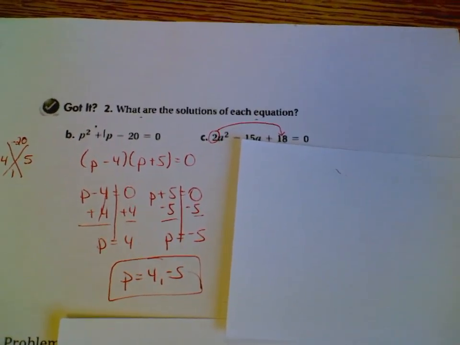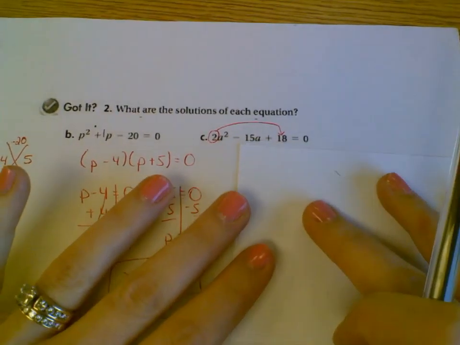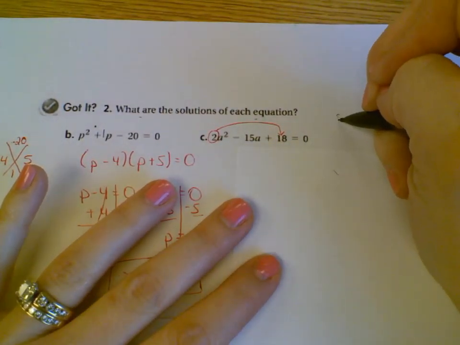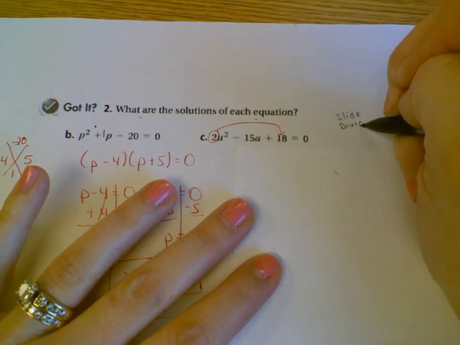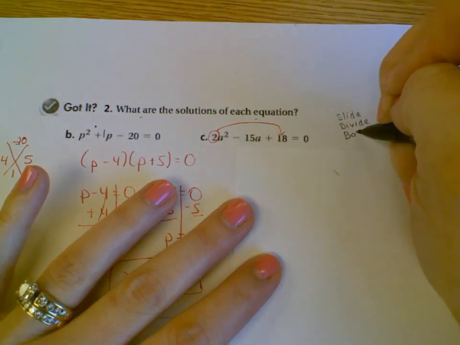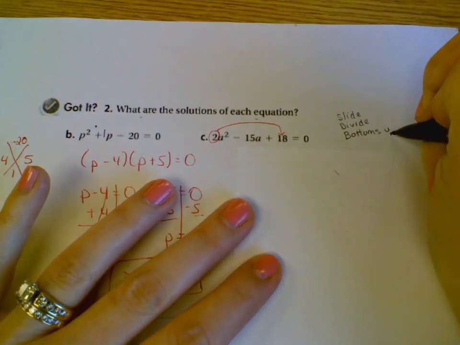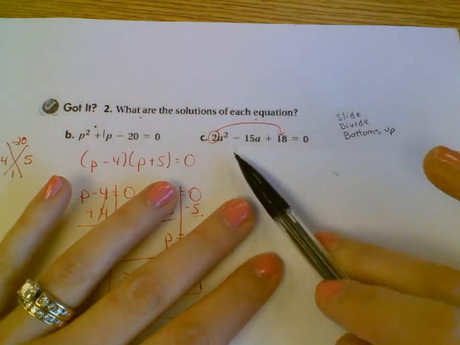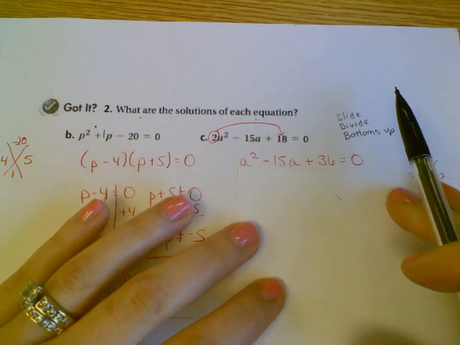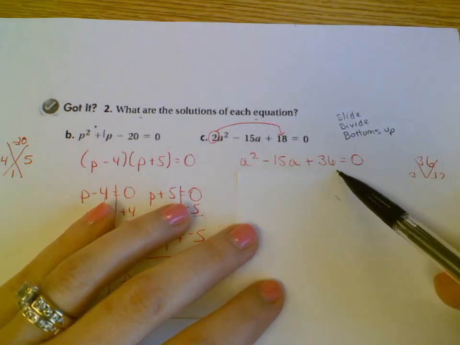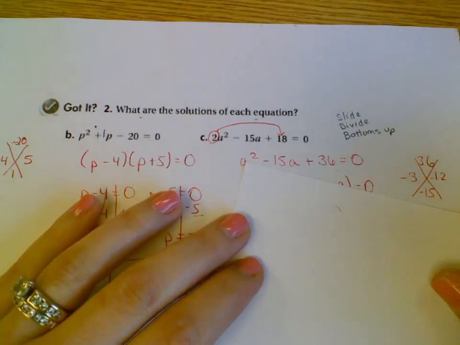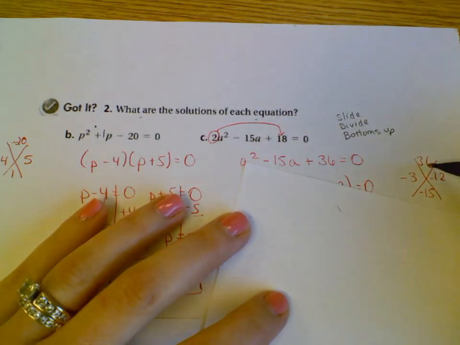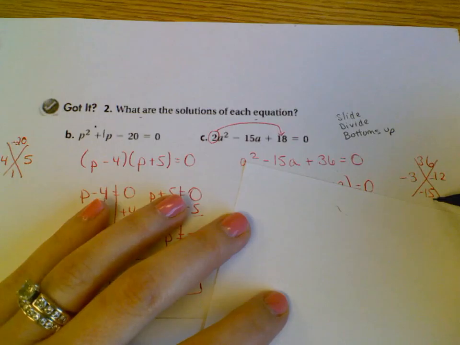Now the second one, a little bit more involved because you do have a number over there that you will have to slide. So this is where I would need to do the slide, divide, and the bottoms up method because I have a number in front. So I would slide that 2 over. So 2 times 18 is 36. So my new equation that I would need to be factoring is this. So that means in my x, I would have to do 36 and then add to negative 15.